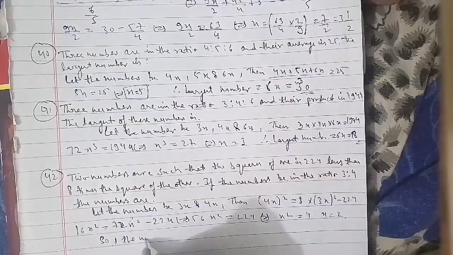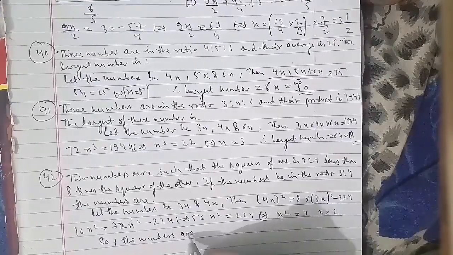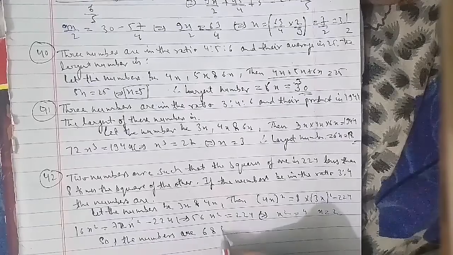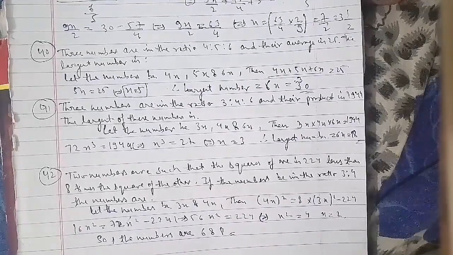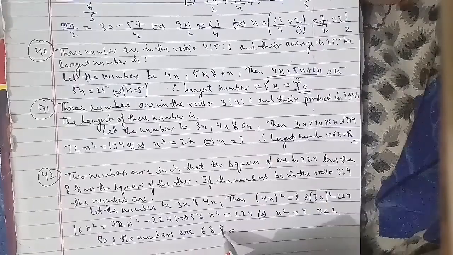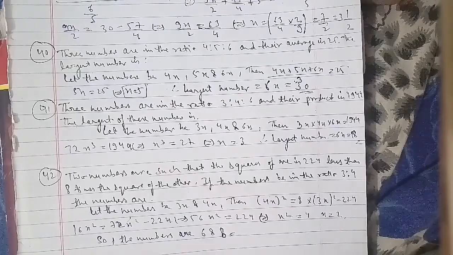So let the numbers be 4x and 7x. Then (4x plus 4) upon (7x plus 4) equals 3 upon 5.